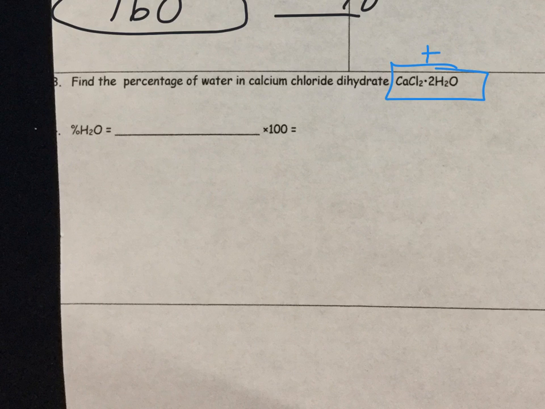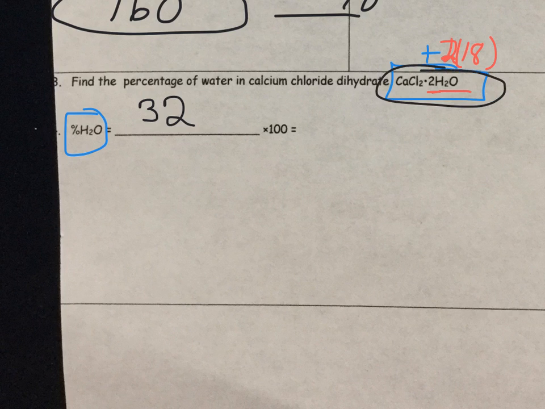So now, what are we looking for? The H2O. So what's my total molar mass for H2O? 18. Very good. Now you have a coefficient of 2, so it's going to be 18 times 2. How much is that? 36. So my molar mass for water is 36. Remember, whatever you're looking for, it's going to go on the top part, okay? Now you're going to divide by the entire molar mass of the whole compound. So there you have 36 for water.